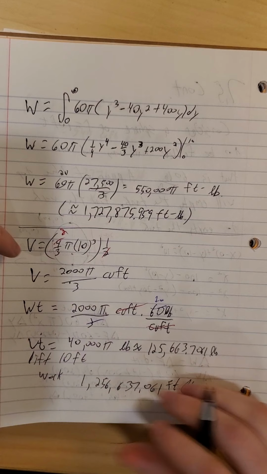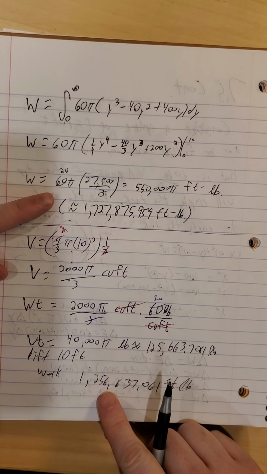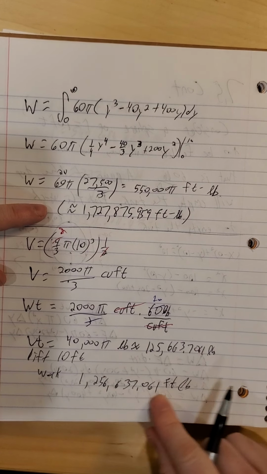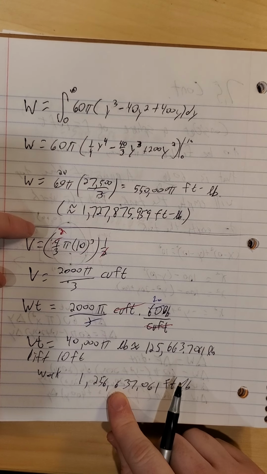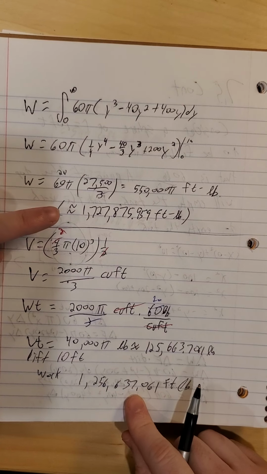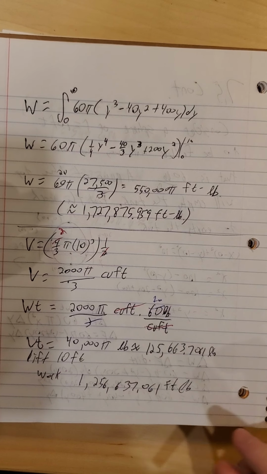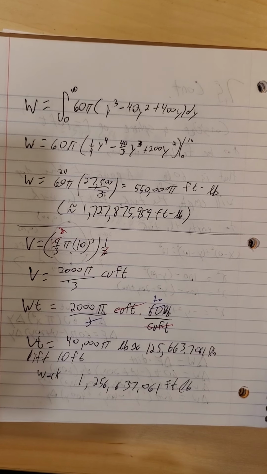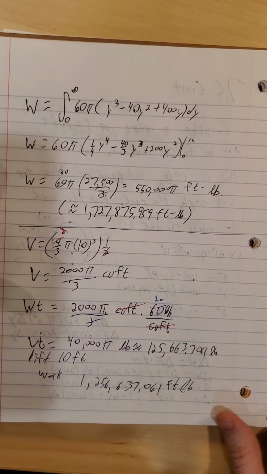And that is reasonable. Again, we said it would be sort of a lower bound since only the oil at the top is going the minimum of 10 feet. Some of the oil is going up 20 feet. So our answer is pretty reasonable. That's a good estimate on it.